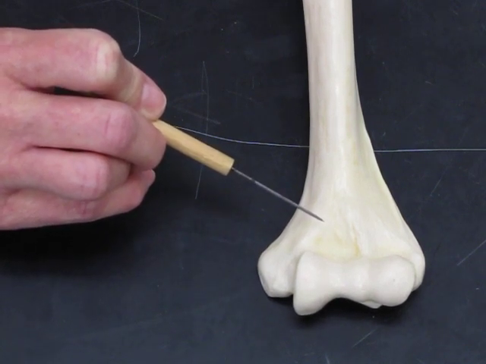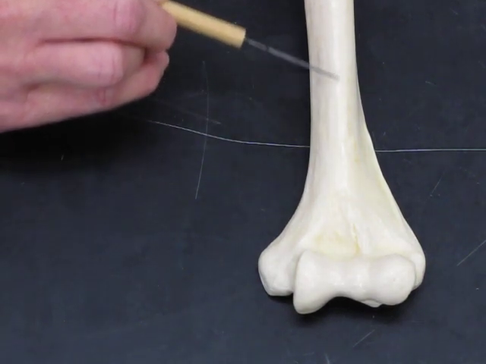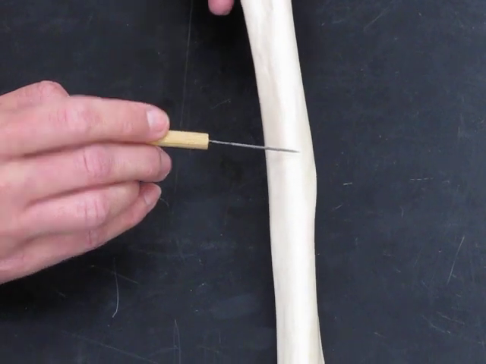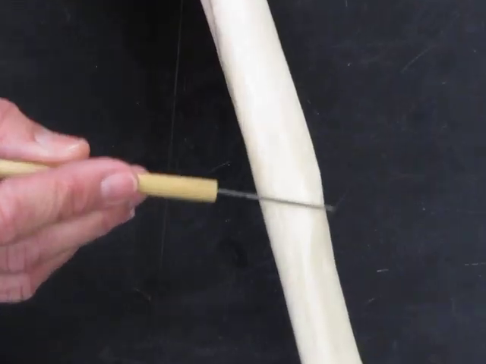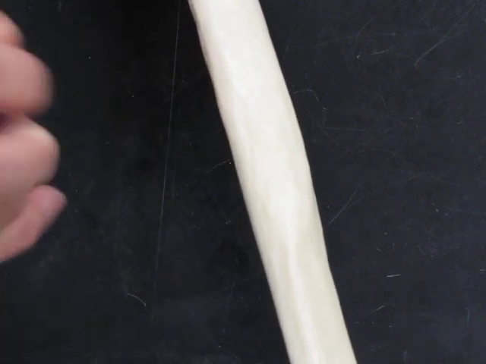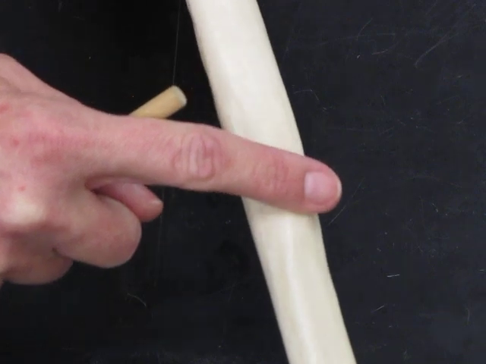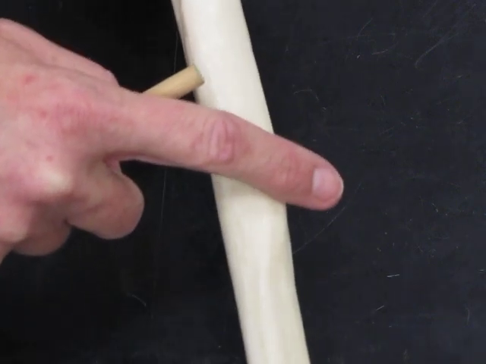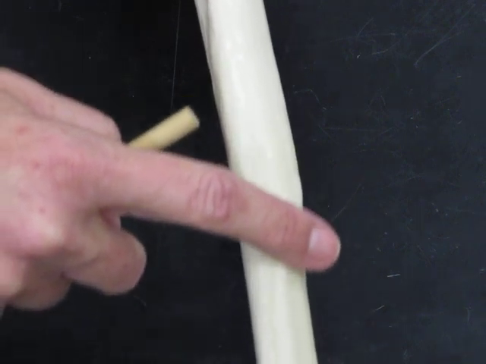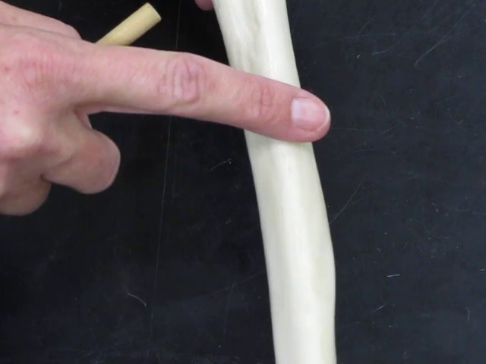All right, while we're on the anterior surface, let's move up to the proximal end. About halfway down, we can see this ridge. This ridge is the deltoid tuberosity. Now, we want to try to avoid that when giving flu shots. We wouldn't want the needle to snap off there. It's very easy even to feel on ourselves. All right, let's keep going.